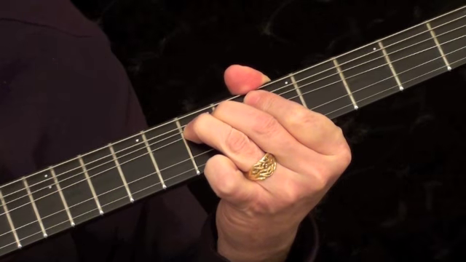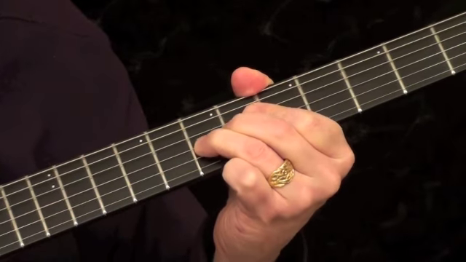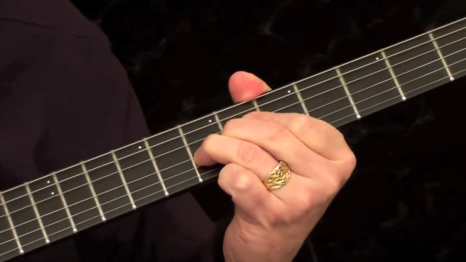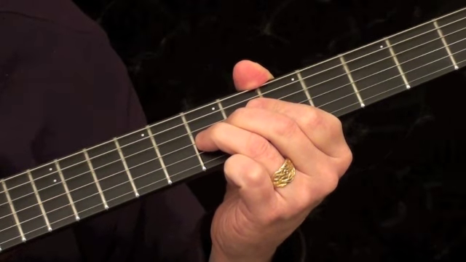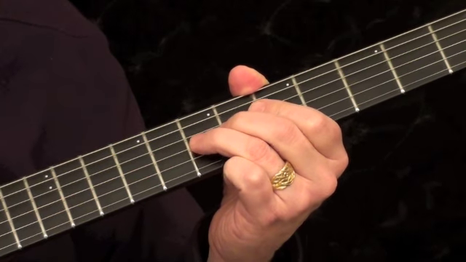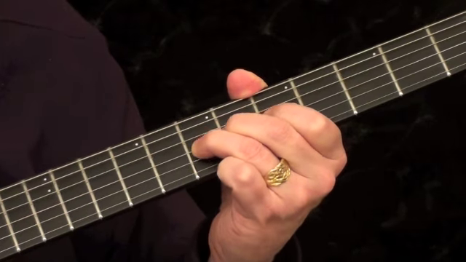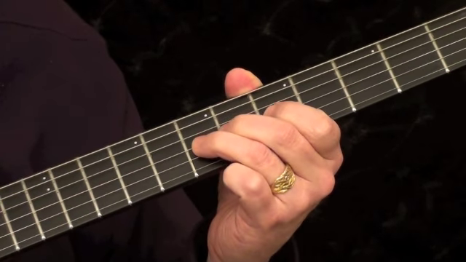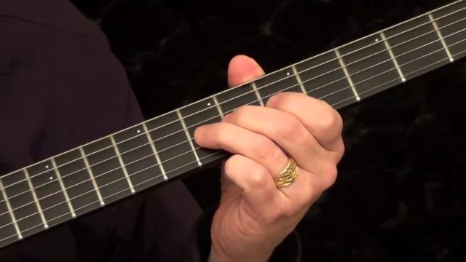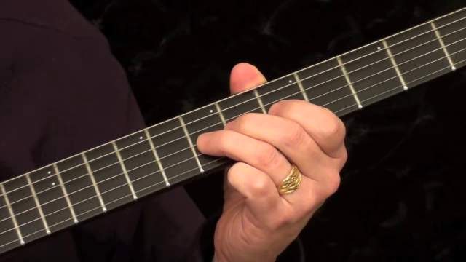Kind of over-exaggerating things here. Maybe not so much. So that's one aspect of vibrato, and the other aspect of vibrato is the speed of the vibrato. Slow vibrato, faster vibrato. So those are the two aspects that we're dealing with when we're talking about vibrato.